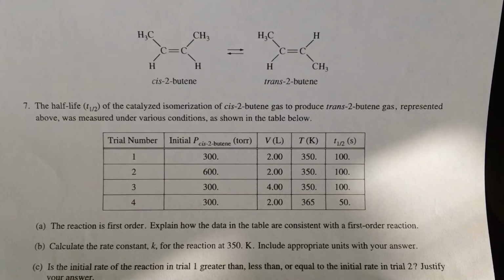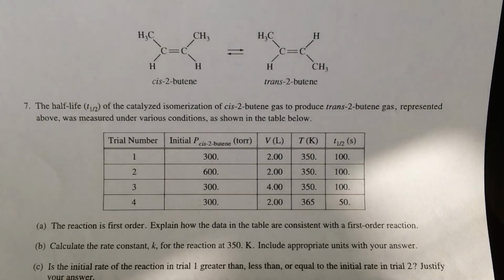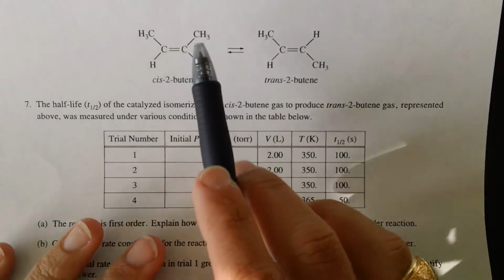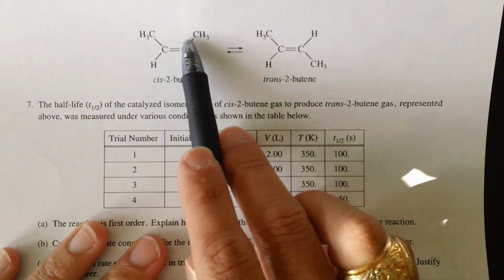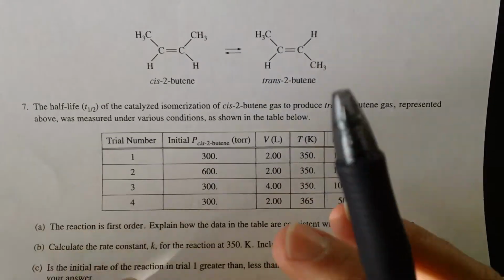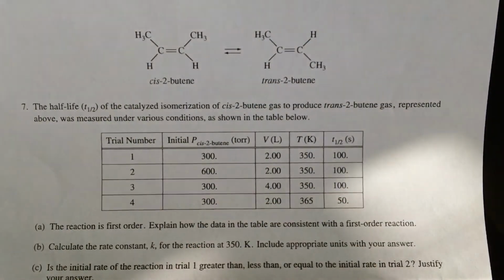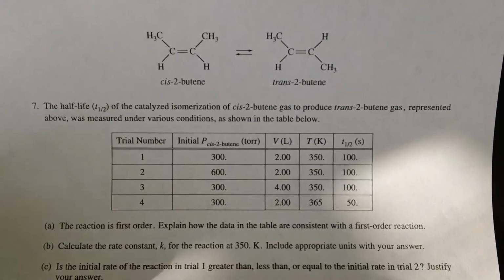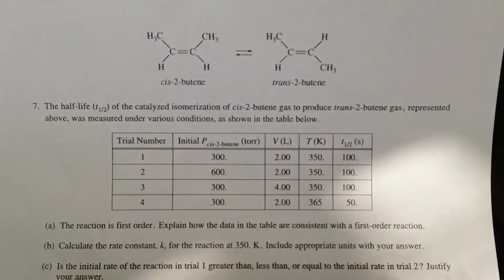So anyway. It says the half-life of the catalyzed isomerization of cis-2-butene gas to produce trans-2-butene gas represented above, measured under various conditions. They give us a little chart. Again, we talked about this before. Cis means on the same side. Trans means across those central atoms. That double bond prevents those carbons from twisting, so trans just means across, cis means on the same side.